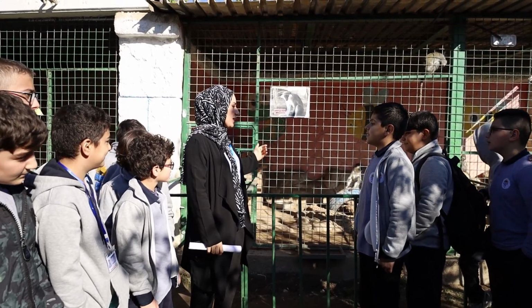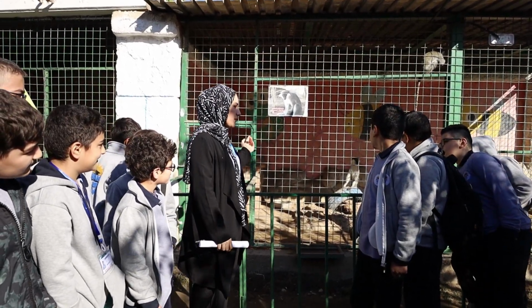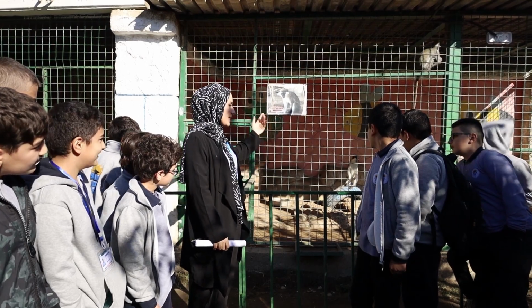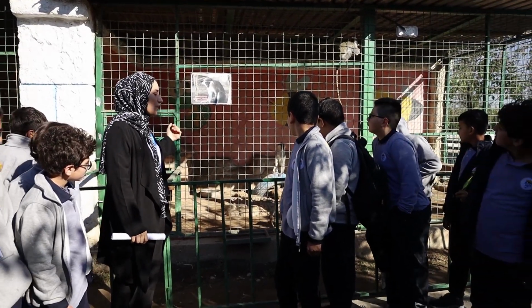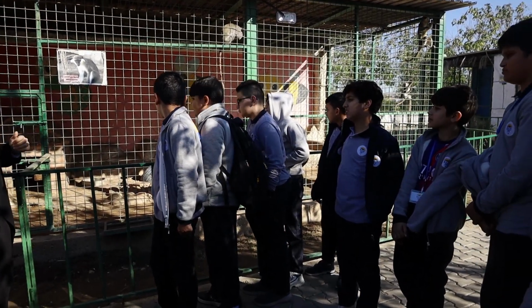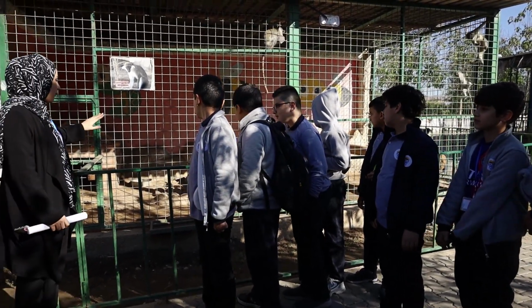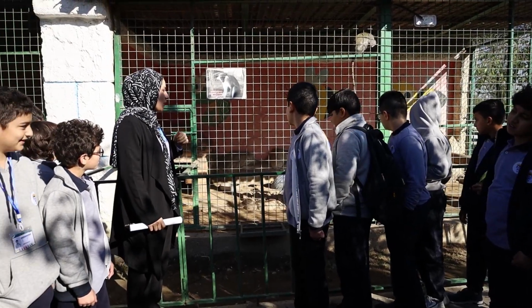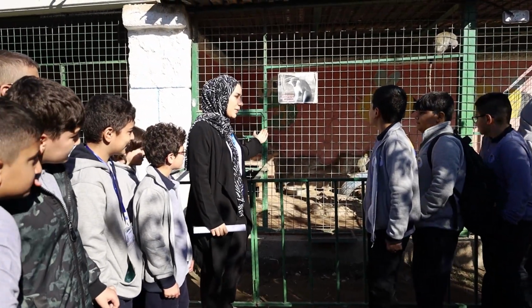Students, as you know, we have two groups of animals based on their backbone. This is a monkey. They have a backbone, so they are vertebrates in the group of mammals, because they can give birth, their body is covered with fur, and they can feed their babies by mouth.